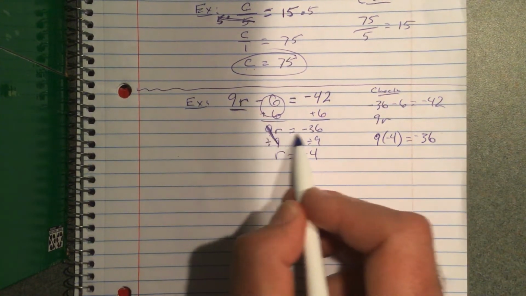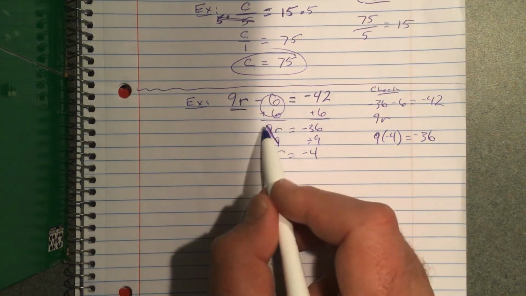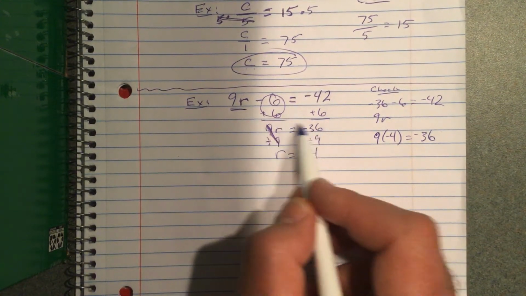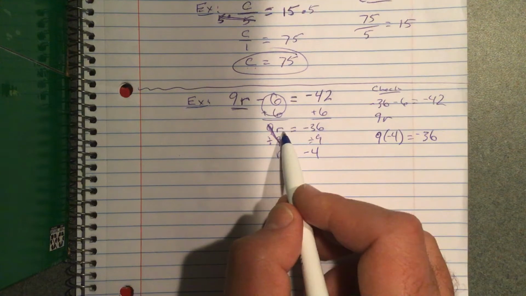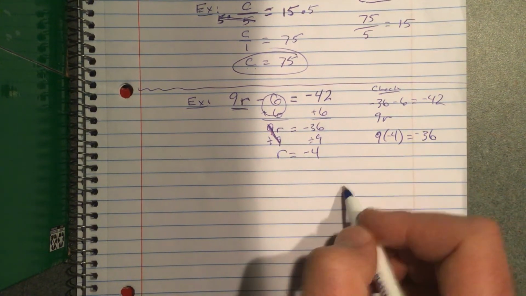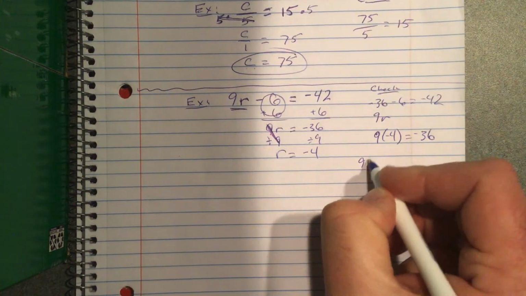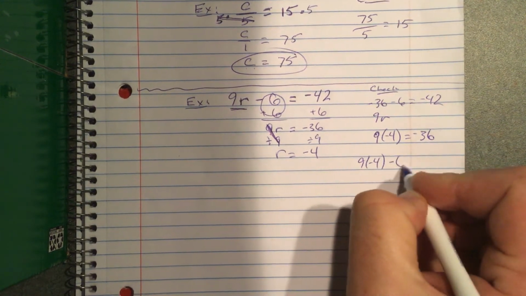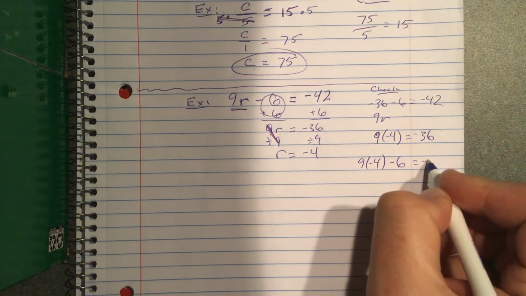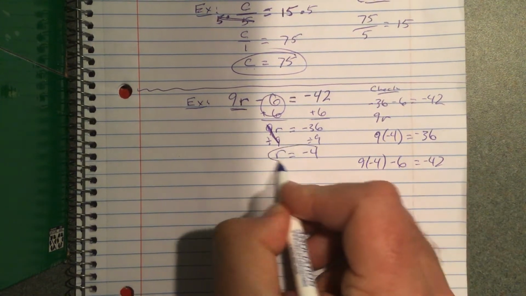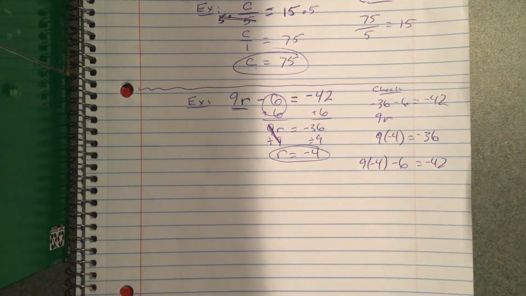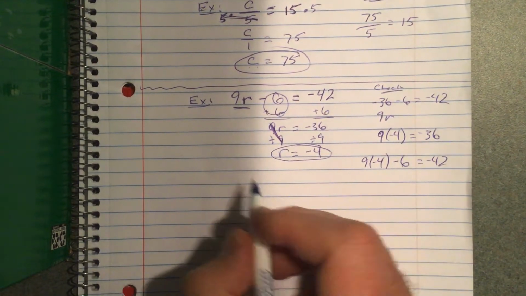So this is another little equation. As we did the first step, we're basically creating a new equation that's equivalent, that has the same value for r. And if I wanted to check the whole thing, I go 9 times negative 4 minus 6, negative 36 minus 6 would be negative 42. And so that does check that negative 4 has to equal r. Okay, now that's one example.